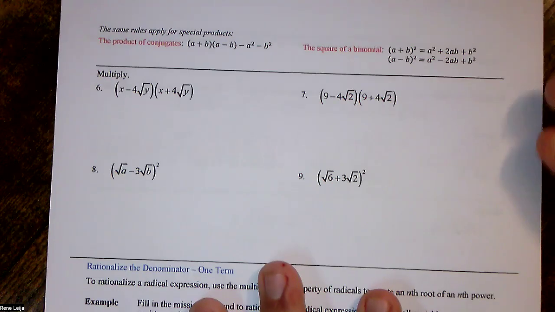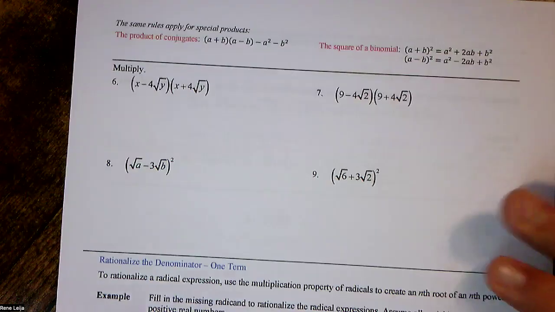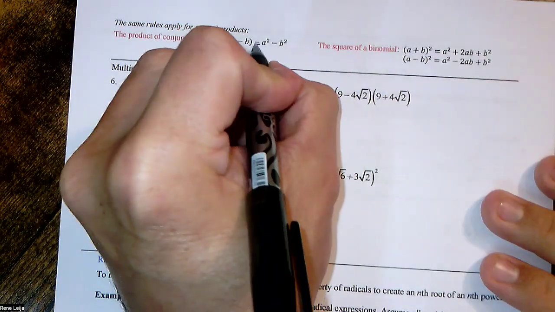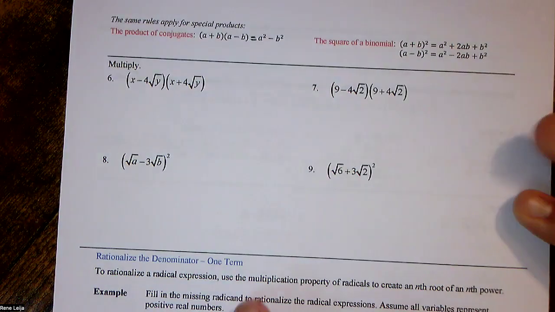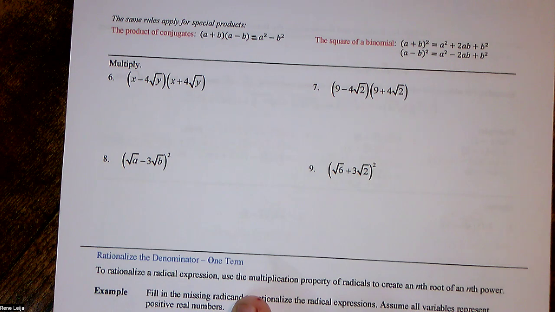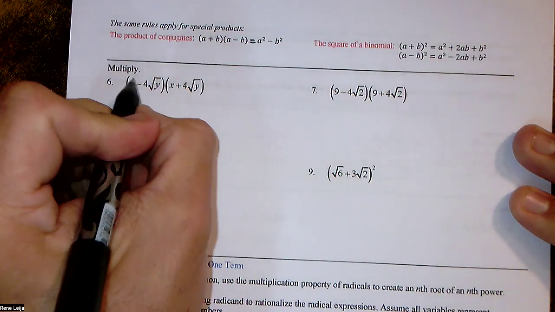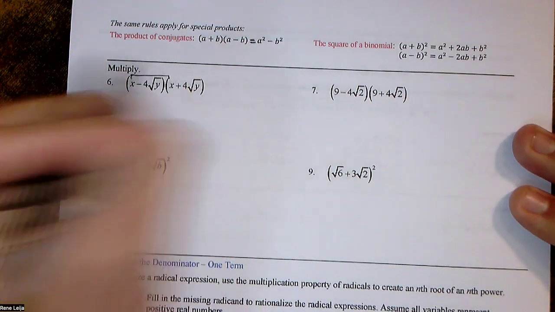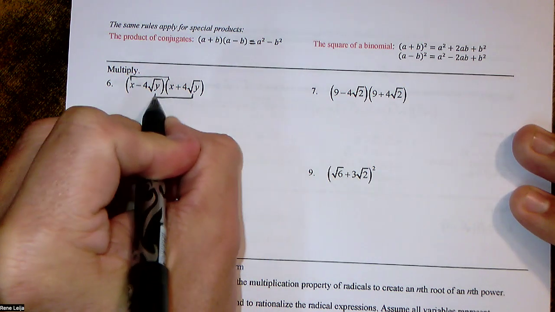All right. Now we have those special products. Remember when we had the conjugates, that turns into a difference of squares. This should be an equal sign. And we have the square of the binomial. Now for the product of the conjugates, this is where you just multiply the first two terms in your binomial and the back two terms in the binomial.